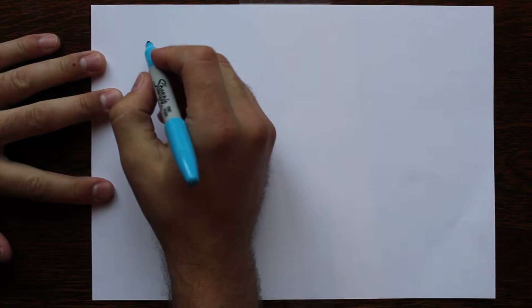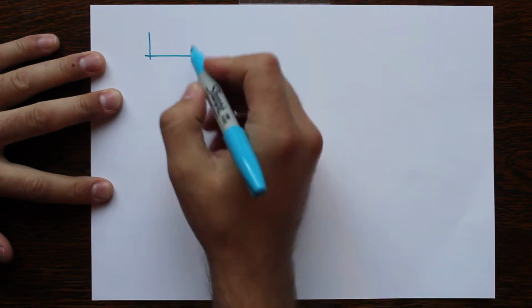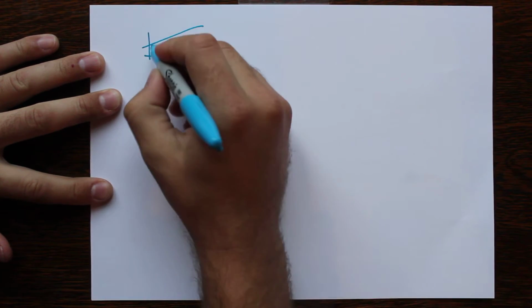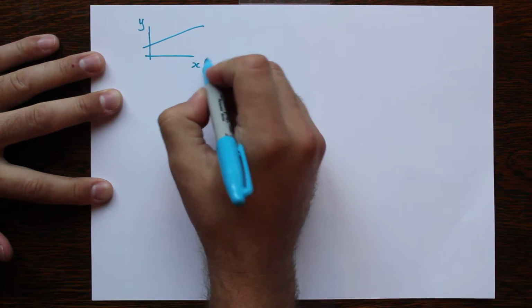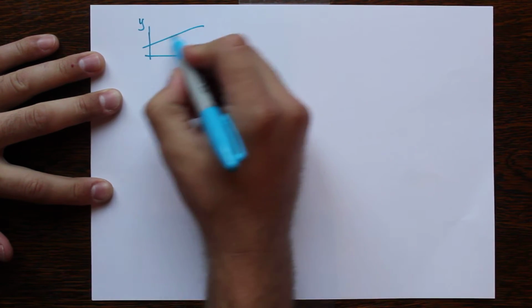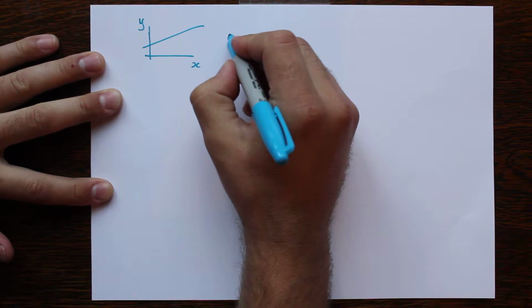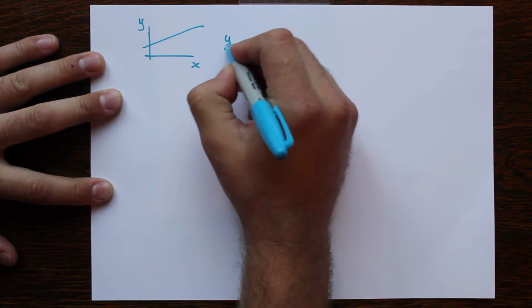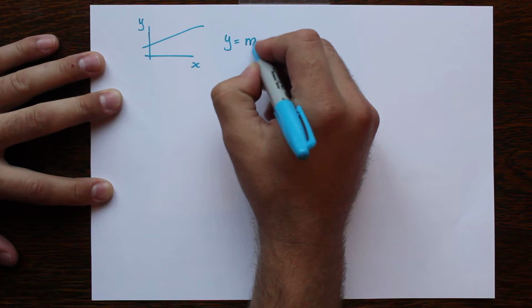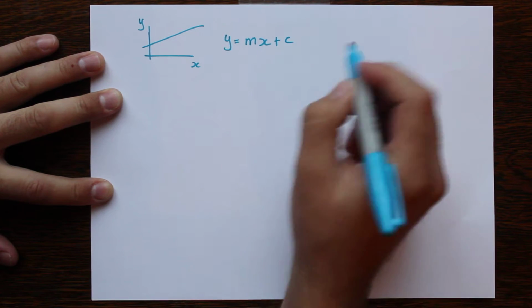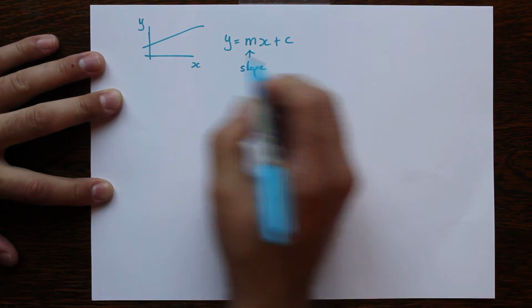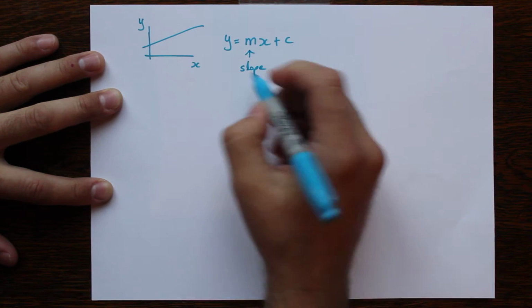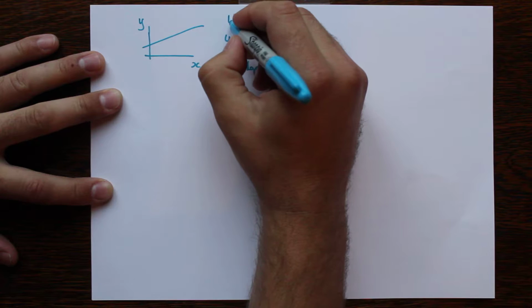Well, in the last video, we had a straight line and we showed you how the x and y axis, we showed you how this straight line was connected to the equation y is equal to mx plus c. Now m was the slope and this was a straight line, so we call this a linear equation.